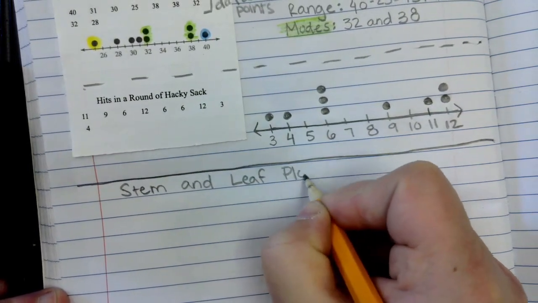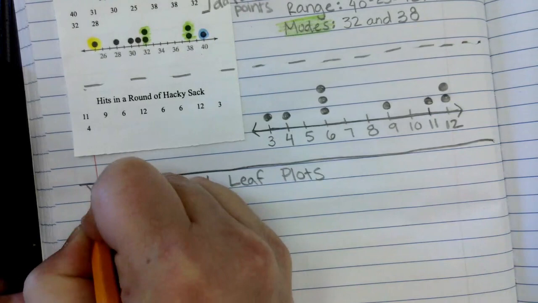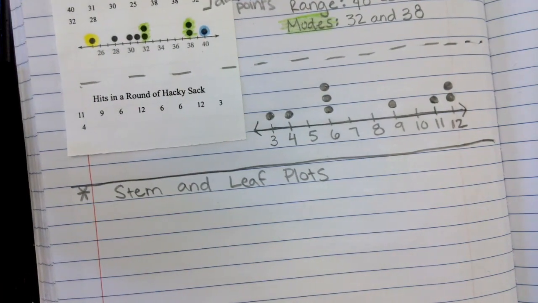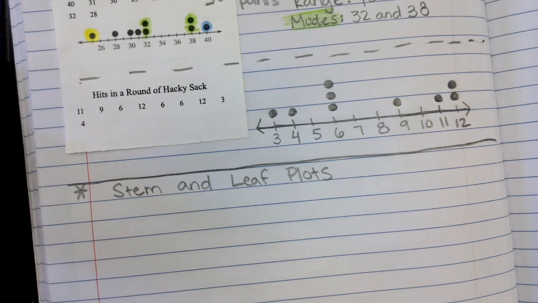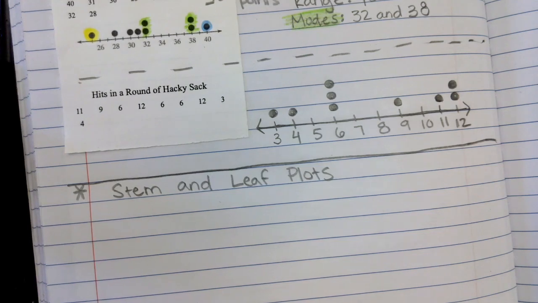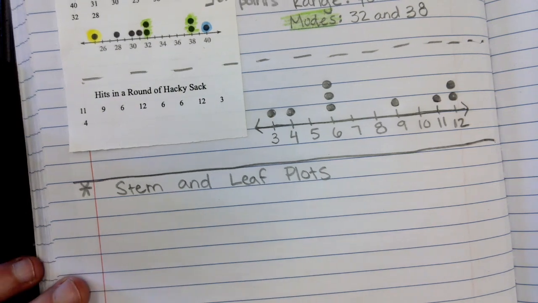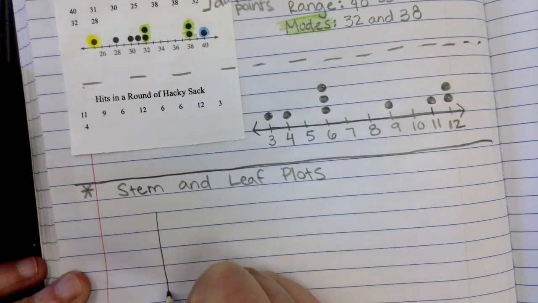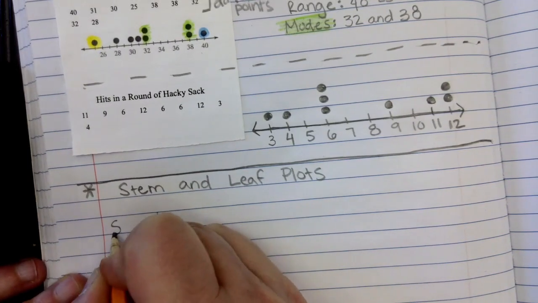All right, stem and leaf plots. With a stem and leaf plot, we create a table. In the left column is our stem. In our right column is our leaves, but we just say leaf because each of these numbers is its own individual leaf.